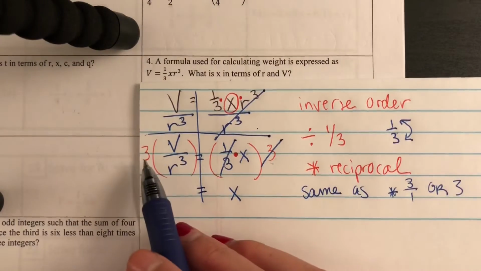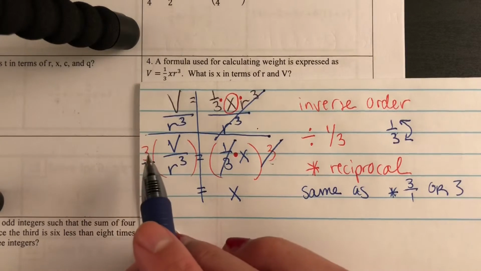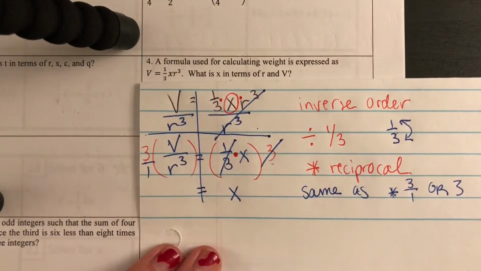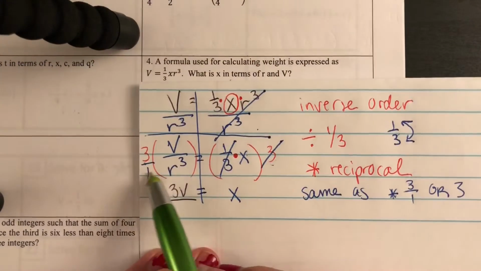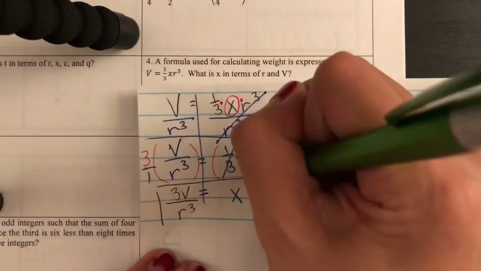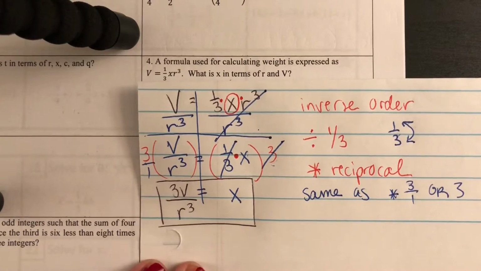Remember that multiplying by 3 is the same thing as 3/1, and I multiply fractions straight across. So on the top, I have 3 times v, that becomes 3v, and on the bottom, 1 times r to the third is just r to the third. So my final answer for x is 3v divided by r to the third.